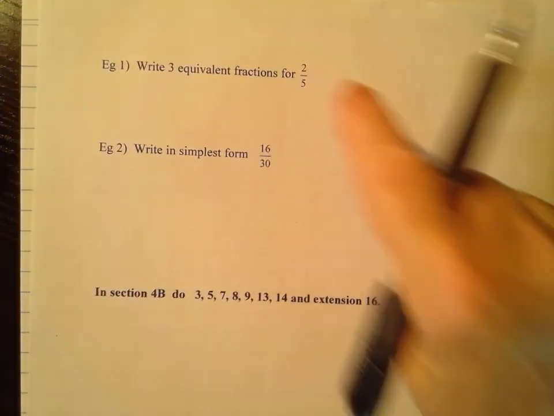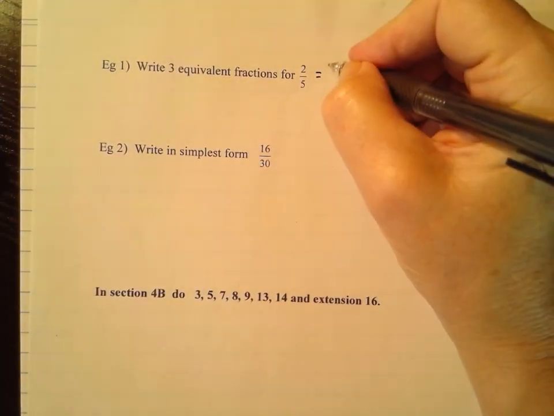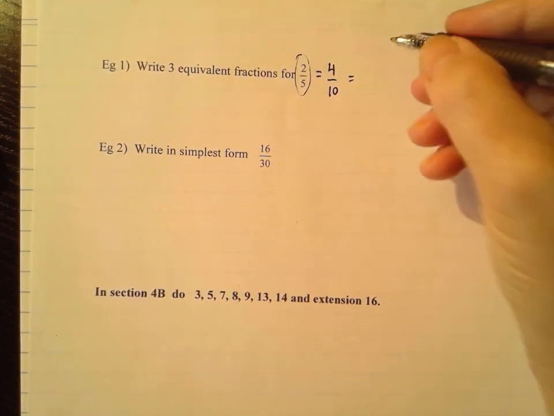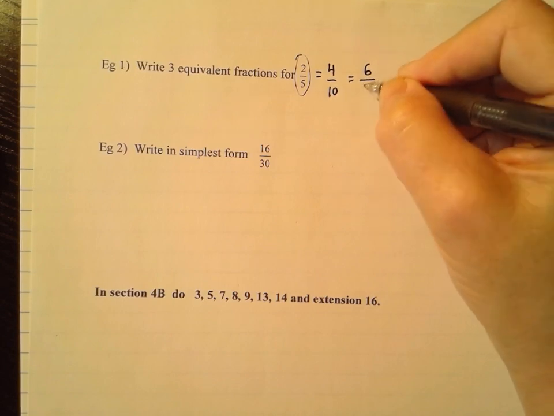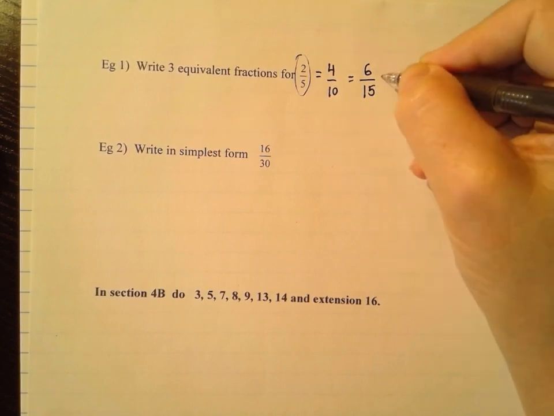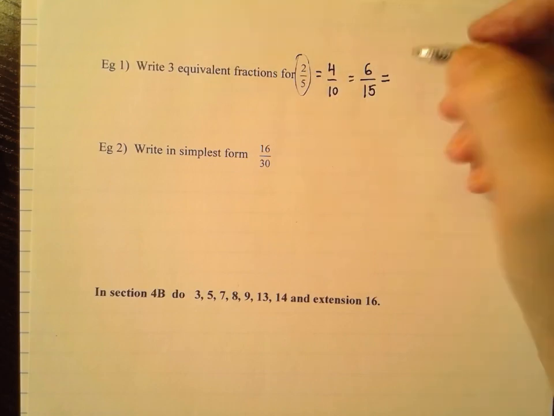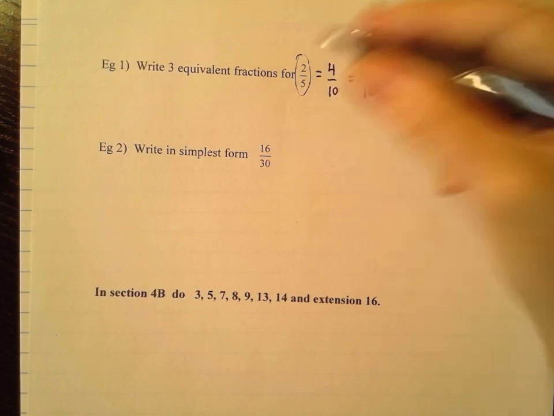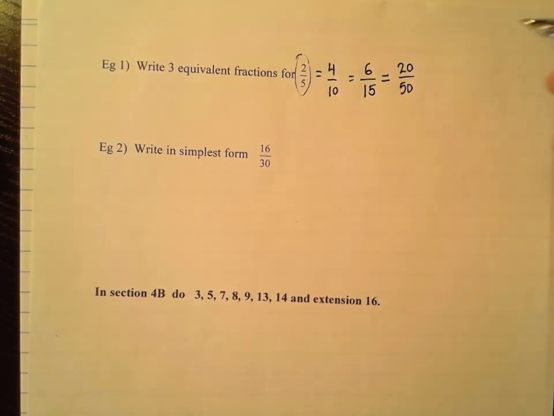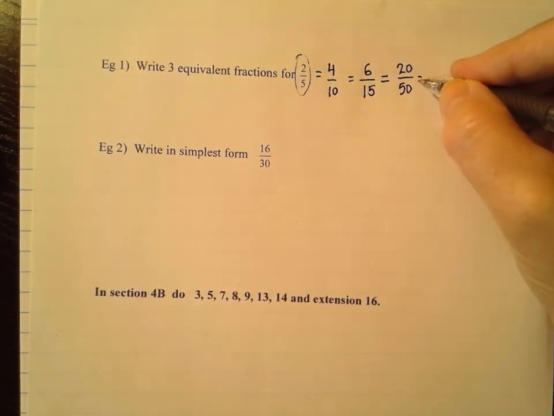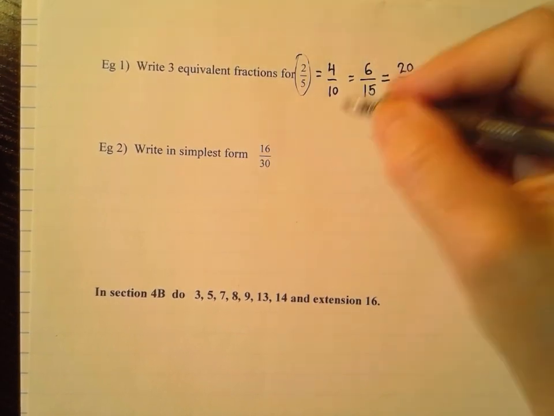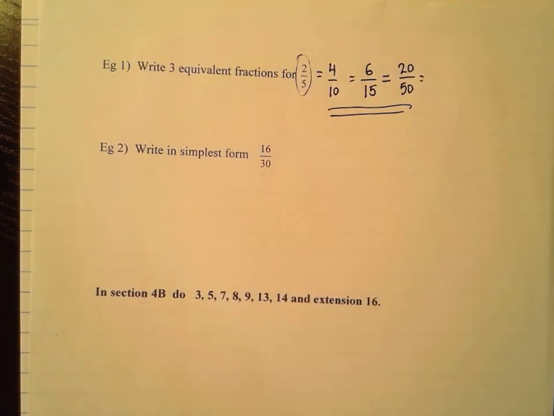So if I multiply the top and the bottom by 2, I get 4/10. What if I multiply the top and the bottom by 3? Then I get 6/15. I could keep going forever. What if I multiply by 10? Then I get 20/50. I can pick any whole number I want. You can be really silly and multiply by 18 on the top and the bottom if you wanted. I just wanted 3 equivalent fractions.